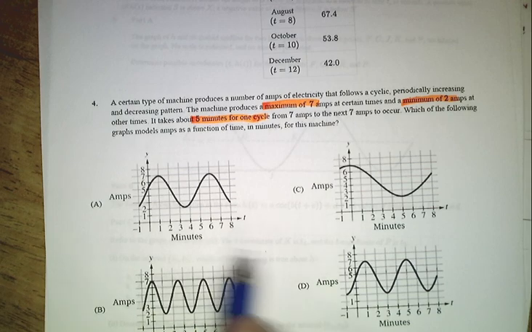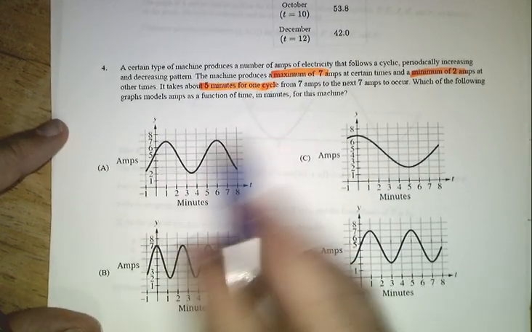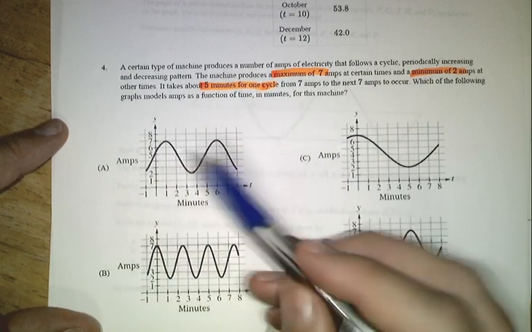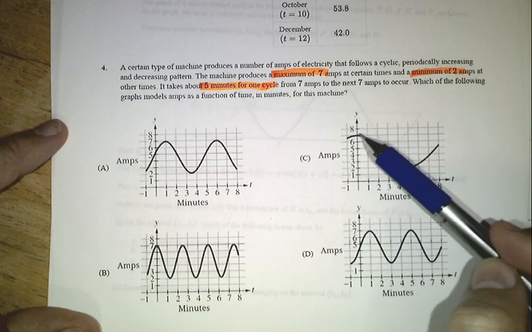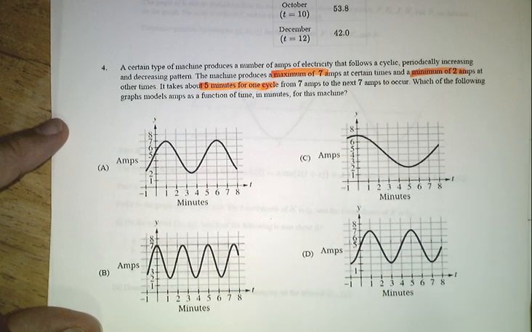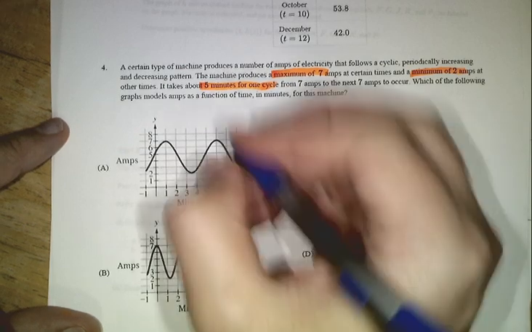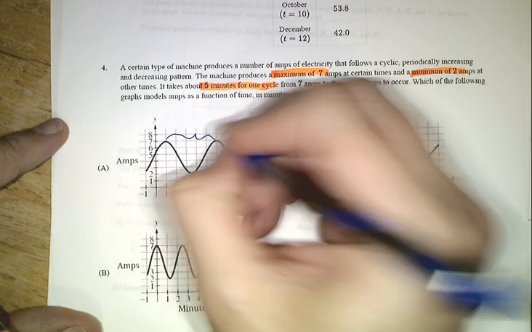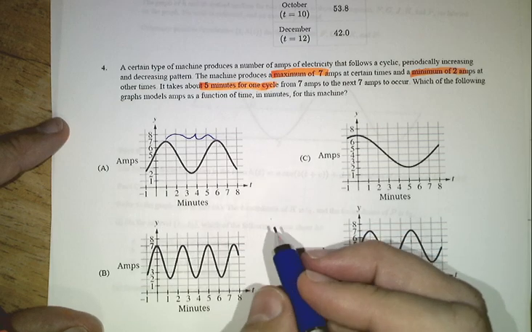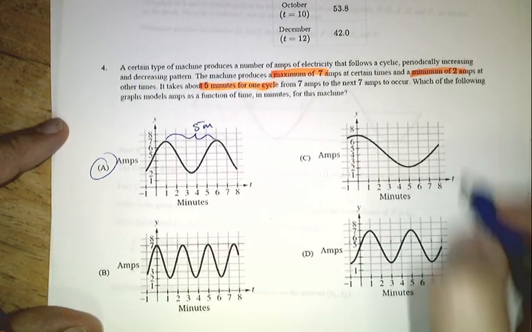So let's see here, which one of these graphs fits this description. If we have more than one, we'll figure out some more things we know about this. So max of 7, minimum of 2. So 7, 2, 7, 2, 7, 2. All of these have a max and min of 7, 2. 5 minutes for one cycle, so that is the period. So from here to here, that's from 6 to 1. That is in minutes, so that is 5 minutes. This one is probably it.